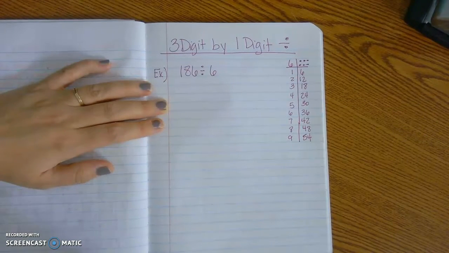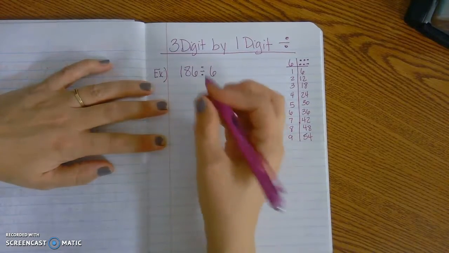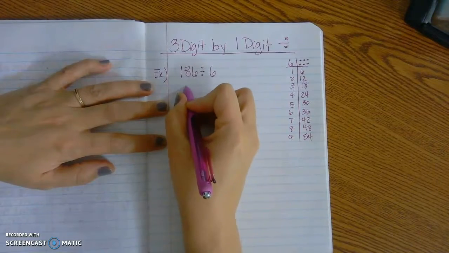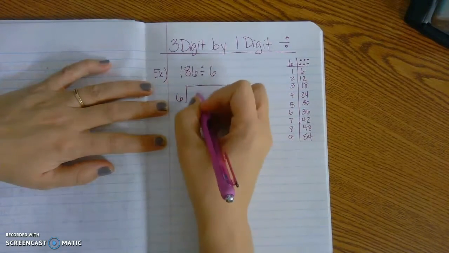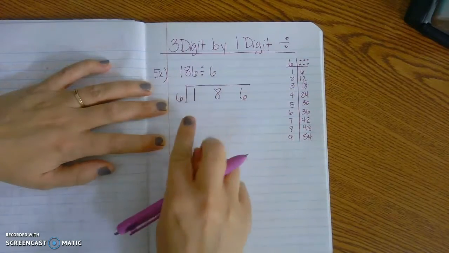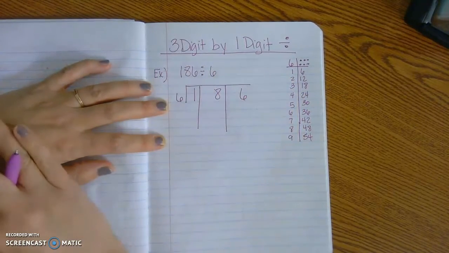All right, so now I'm ready to divide. So today, since we're using our standard algorithm, I'm going to write my 6 on the outside of my division bar, and then I'm going to write 186, but I'm going to split up all of my digits like this, okay?